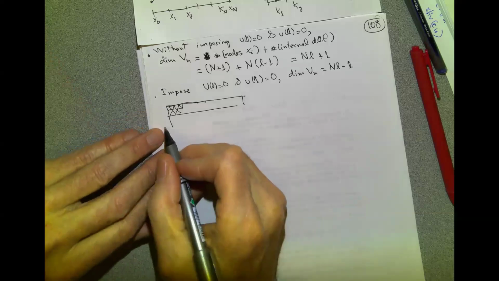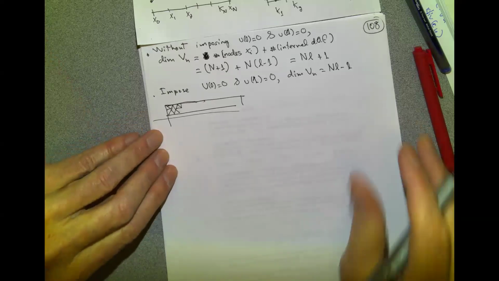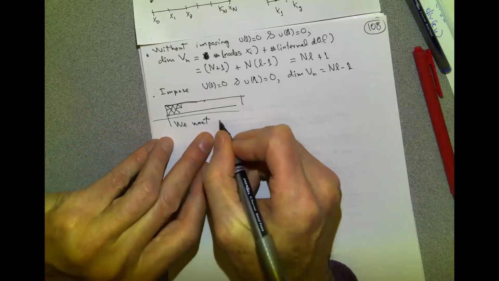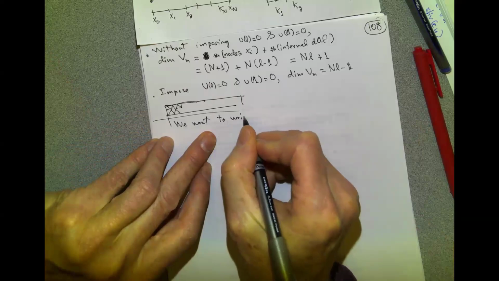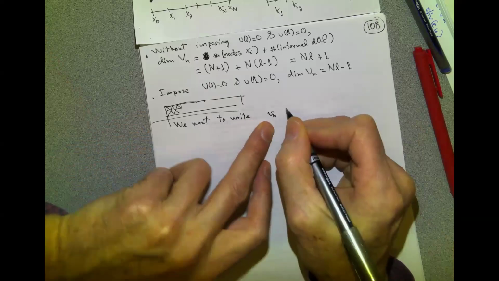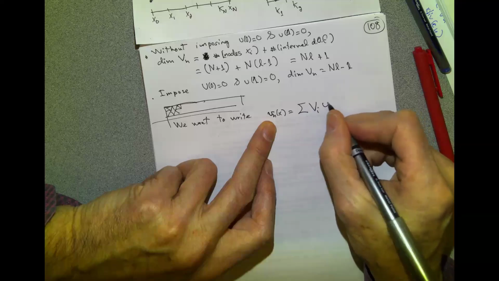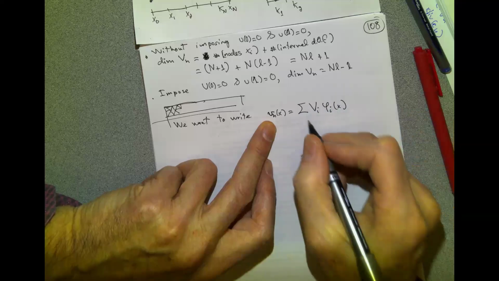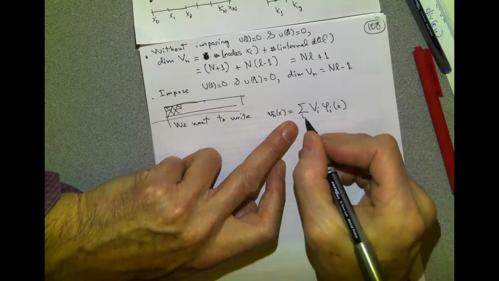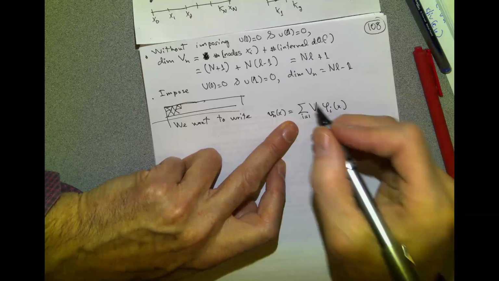Now, what do we want? That's just a remark like that. So what do we want? We want a basis for the finite element. We want to write the unknown VH, or the test function of X, as a sum of VI times the basis function of X, like that, where I is going from 1. In principle, that would go from 1 to what? 1 to NL plus 1.